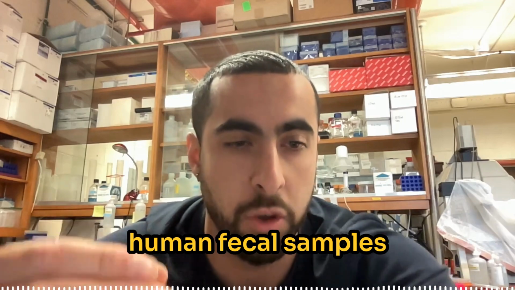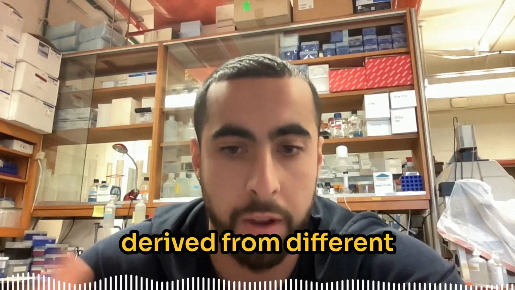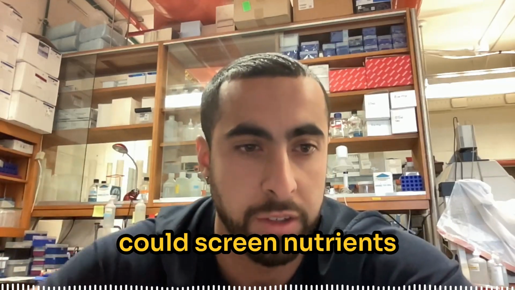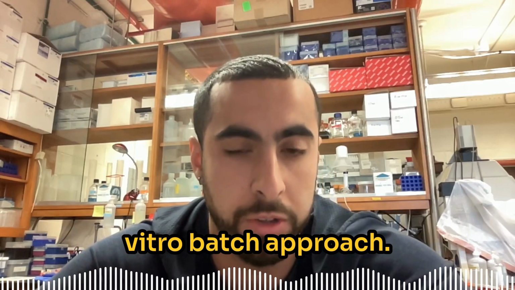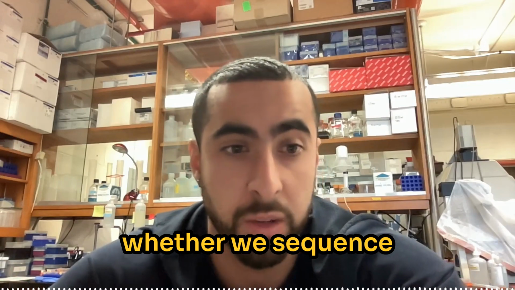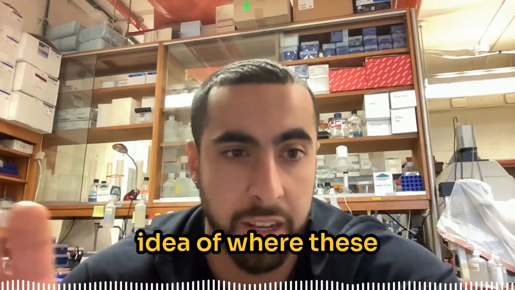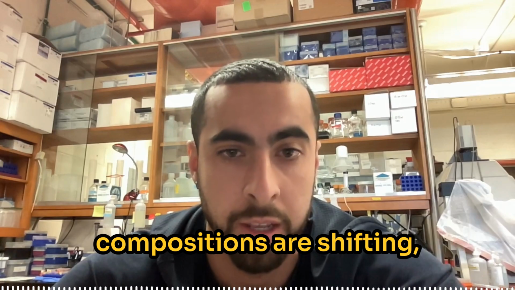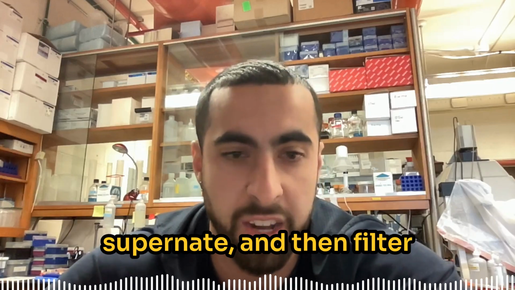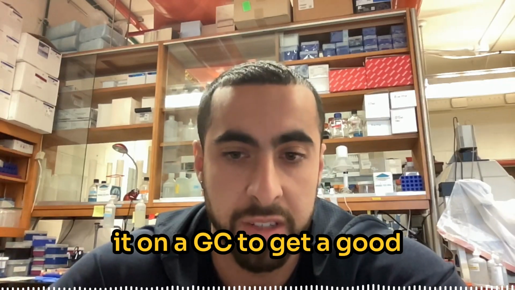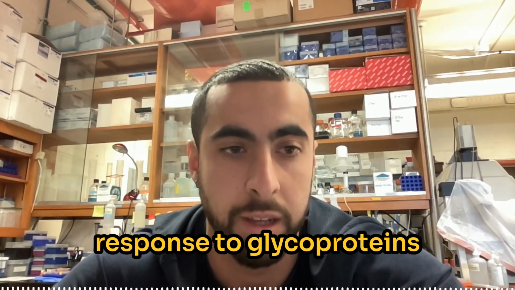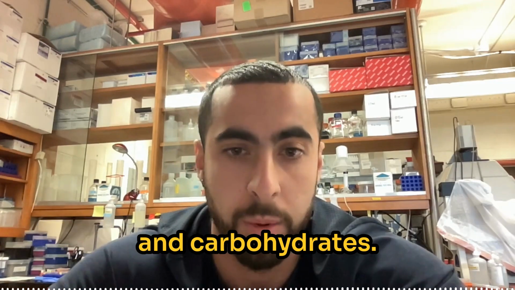approach where we could take human fecal samples derived from different compositions, and we could screen nutrients using this type of in vitro batch approach. From there, we do a bunch of different analyses, whether we sequence the DNA to get a good idea of where these compositions are shifting, but at the same time, you could spin down the plate, remove the supernatant and filter it, and then we could run it on a GC to get a good idea of the metabolic output that these communities put out in response to glycoproteins and carbohydrates.